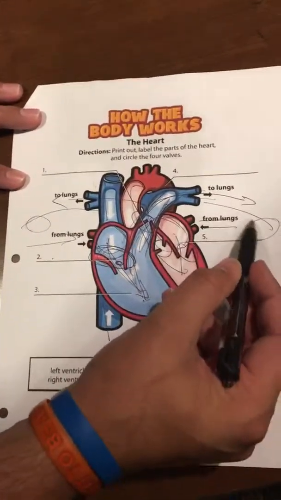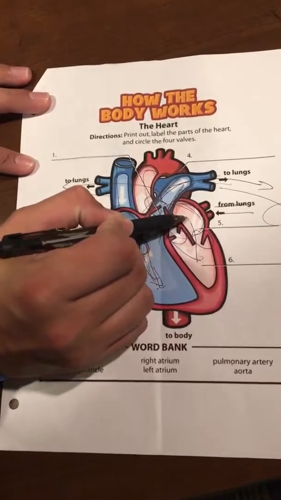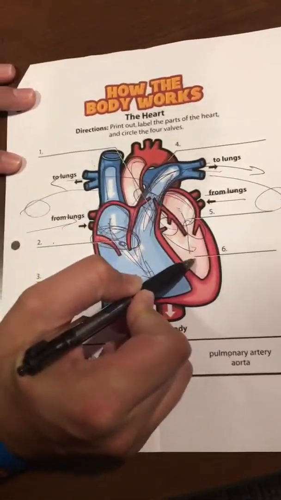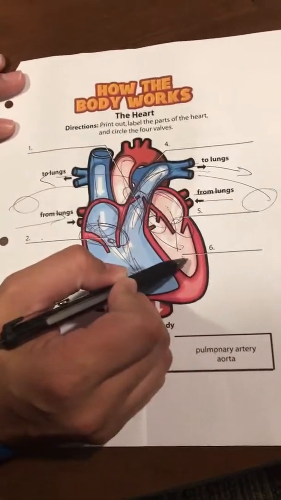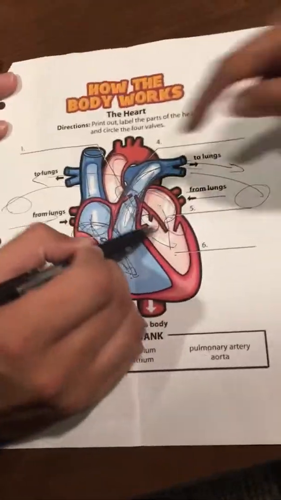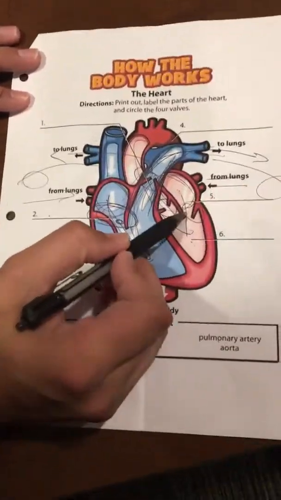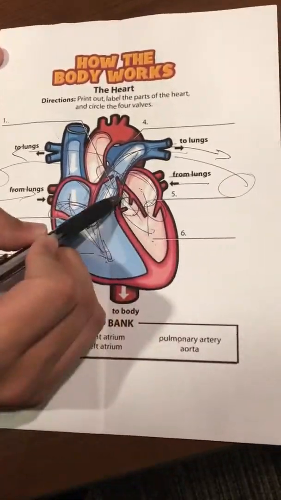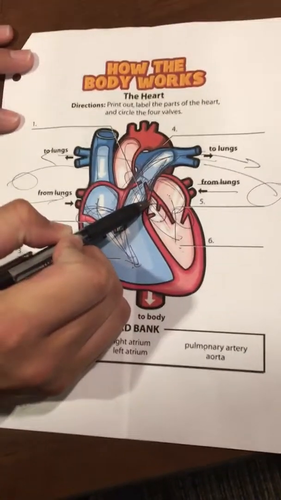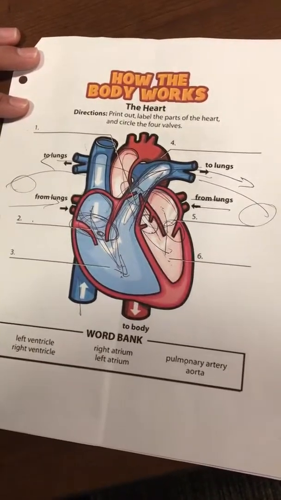Then we're coming back from the lungs into the left atrium. The left atrium enters into the left ventricle through the mitral valve, right? No, the aortic is the exit one over here. There's a mitral valve, bicuspid. This is the bicuspid mitral valve. And all the blood exits the left ventricle through the aortic valve. Aortic. All right, there we go.